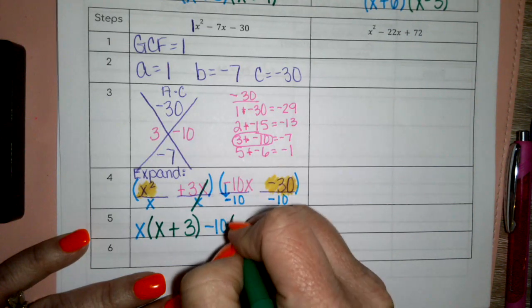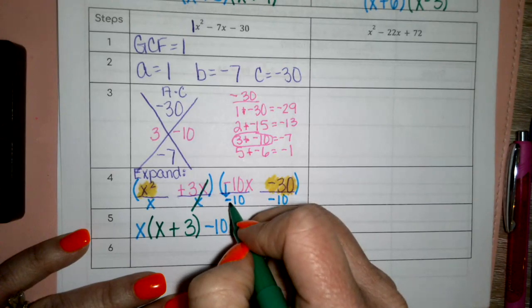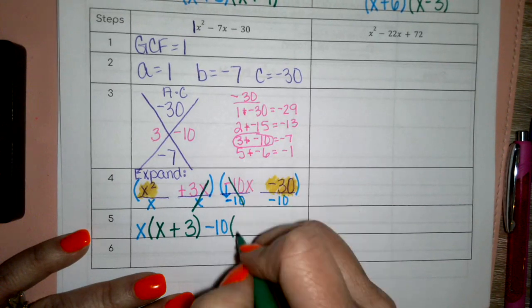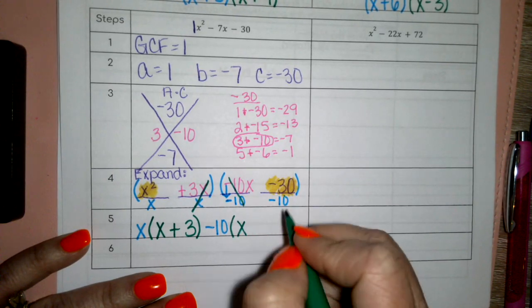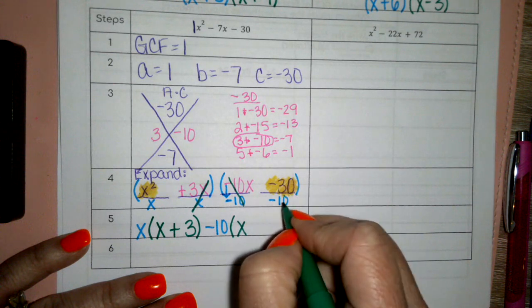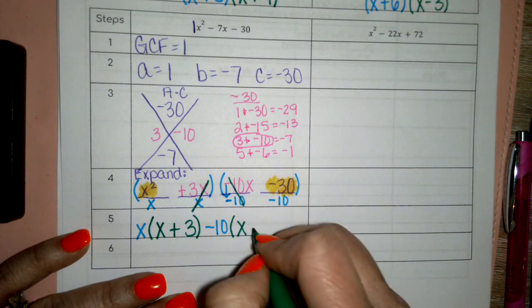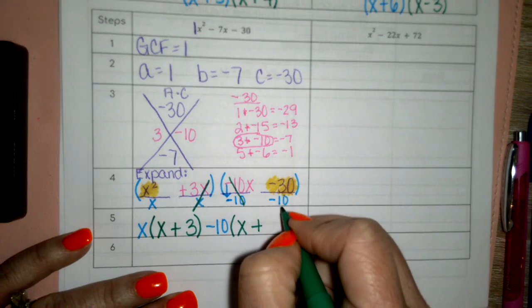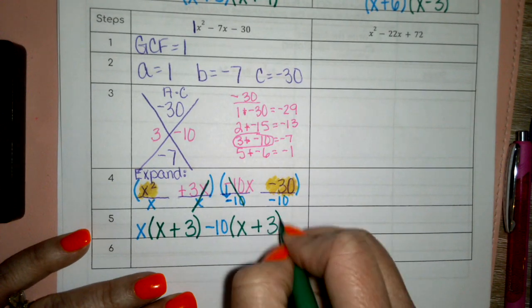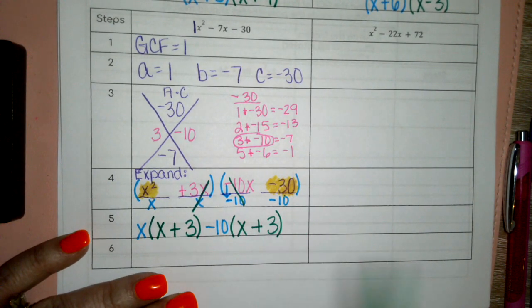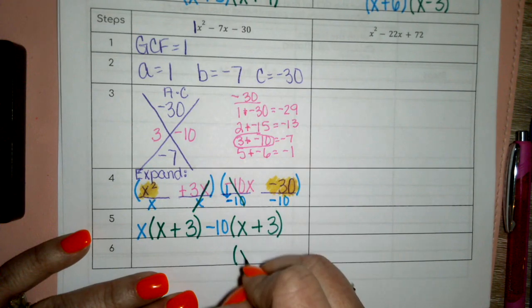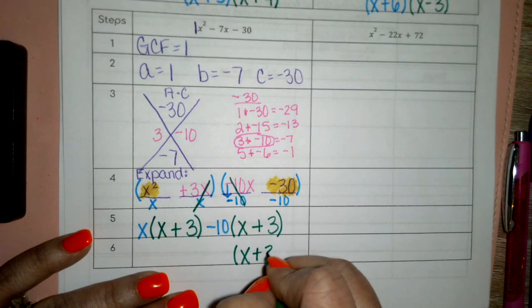And then what's left over? -10 divided by -10 is 1. So I'm left with 1x. -30 divided by -10. Negative divided by a negative is a positive. 30 divided by 10 is 3. My parentheses are identical, so I'm going to write them down one time, x plus 3.